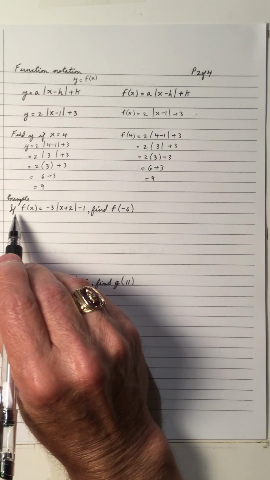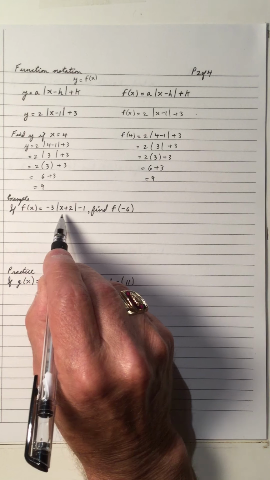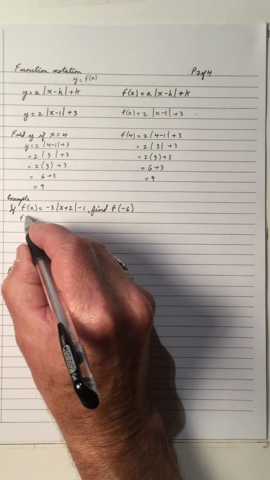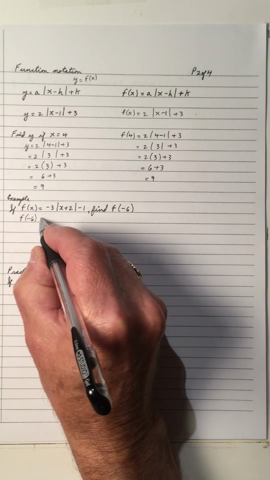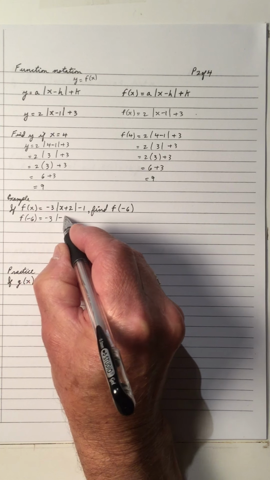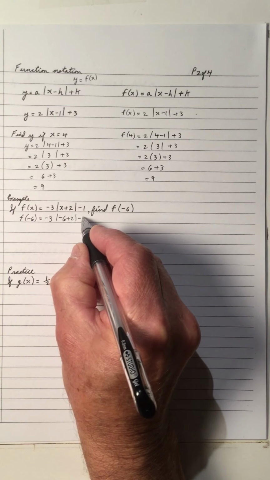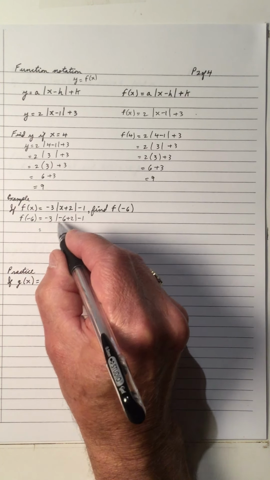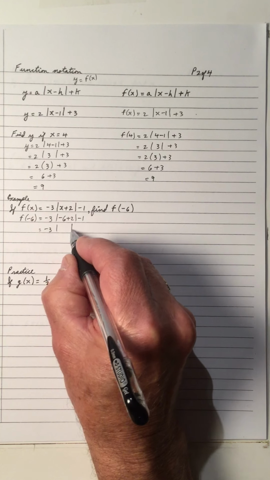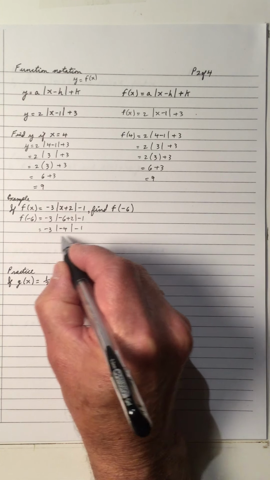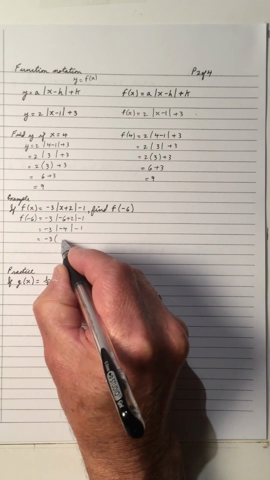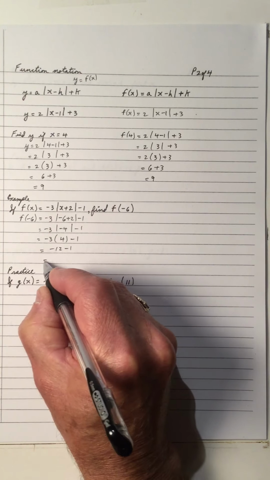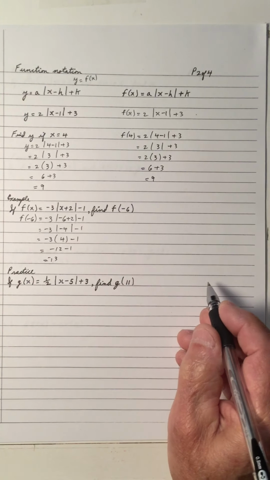Let's do some examples. If f of x equals negative 3 times the absolute value of x plus 2, minus 1, find f of negative 6. So f of negative 6 means that x is negative 6. So we sub negative 6 in the equation for x. Work out inside the absolute value, which is negative 4. We have to do the absolute value of negative 4, which is 4. Negative 12 minus 1 is negative 13.